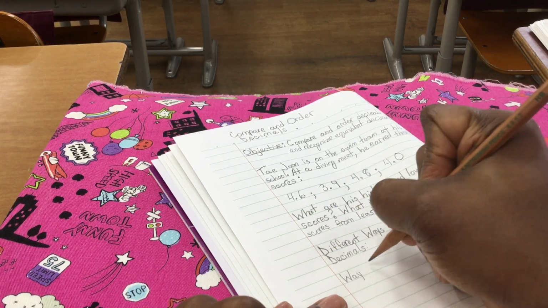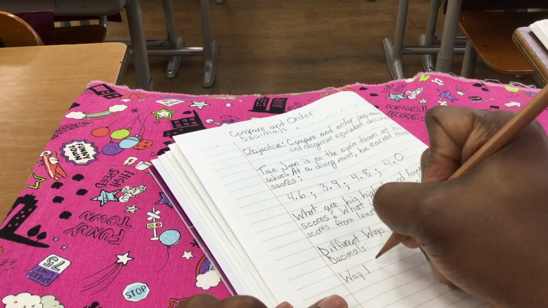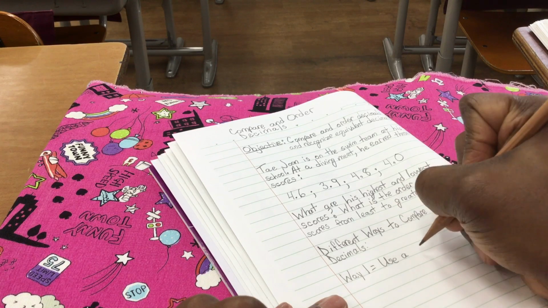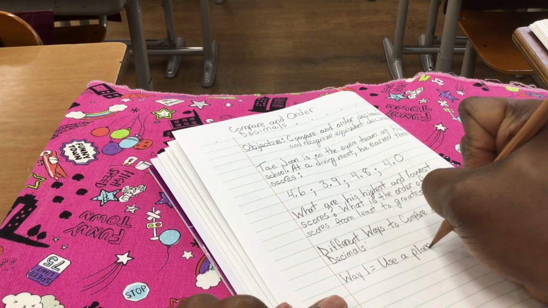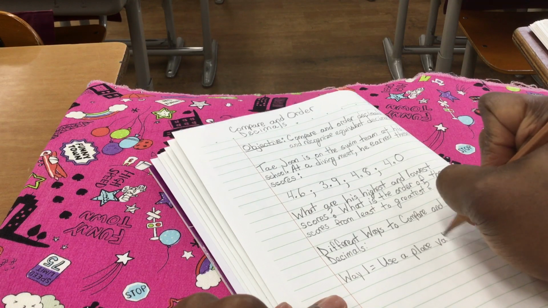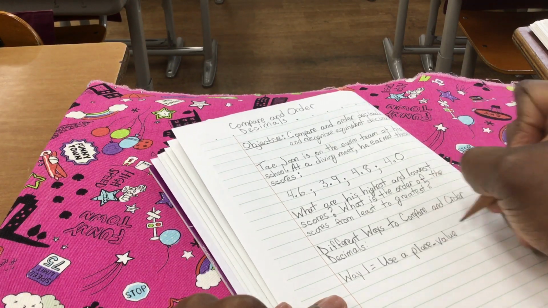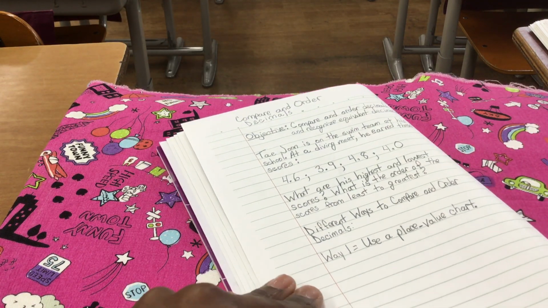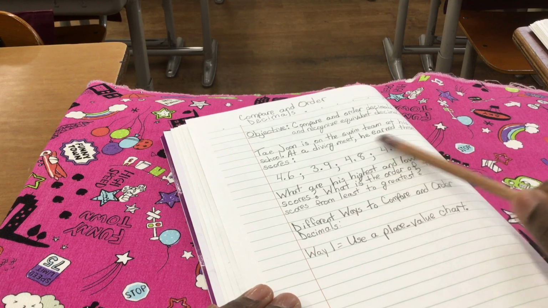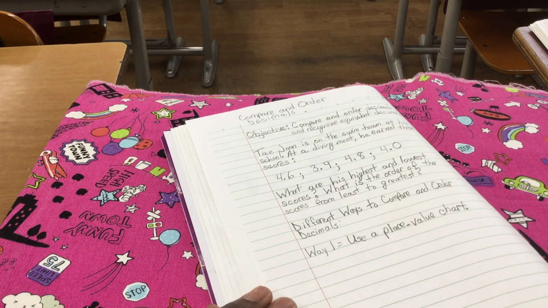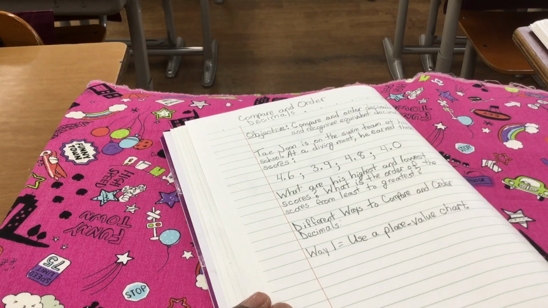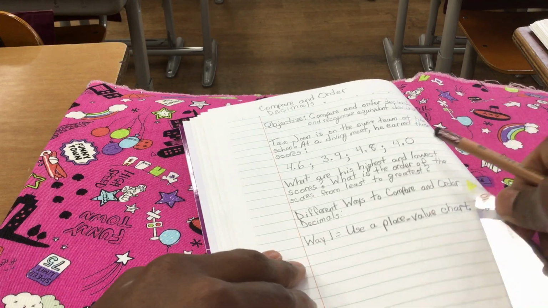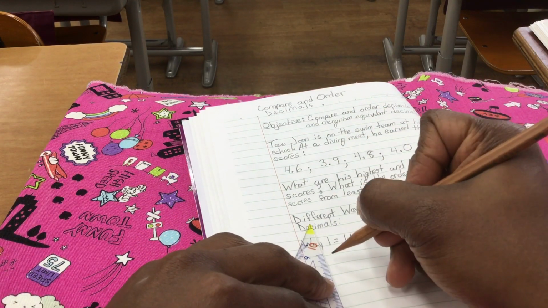Way one: use a place value chart. We're going to put these scores into our place value chart. This is where I'm going to get a ruler.